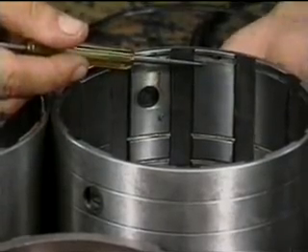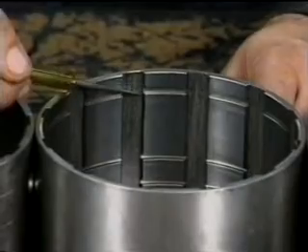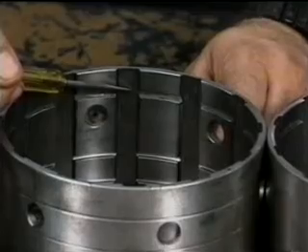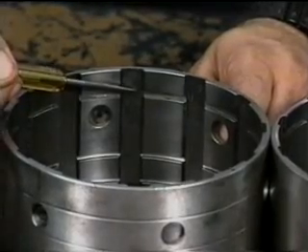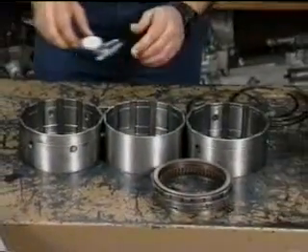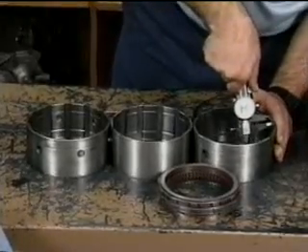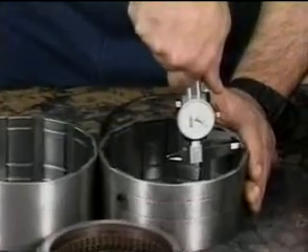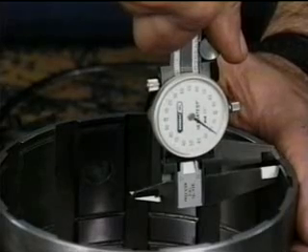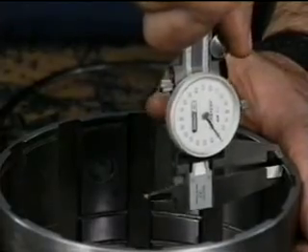Here we have one style drum. Here you can see that the snap ring groove is a little lower, and here you can see that the snap ring groove is even lower. So a measurement is going to have to be taken in order to determine how many frictions and steel plates belong in each drum. So we would take a dial caliper and measure from the top of the snap ring groove to the top of the drum, and when we have approximately 100 thousandths, this drum will take 8 lined plates and 7 steel plates.